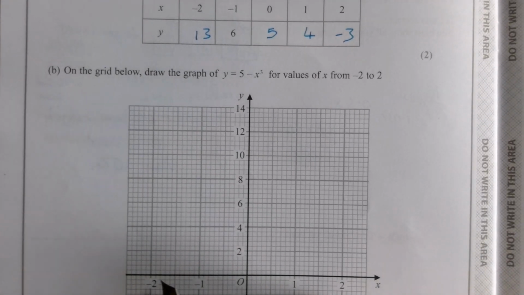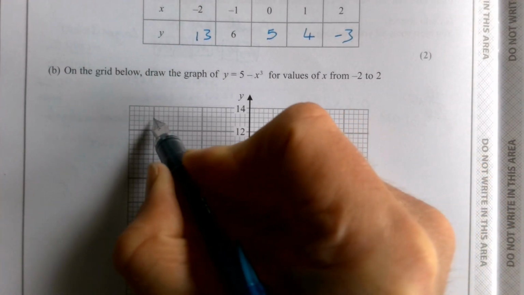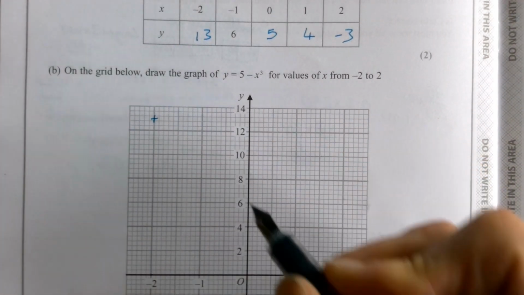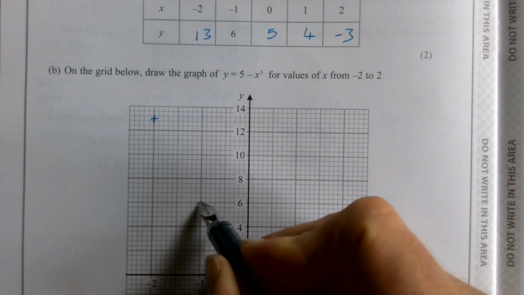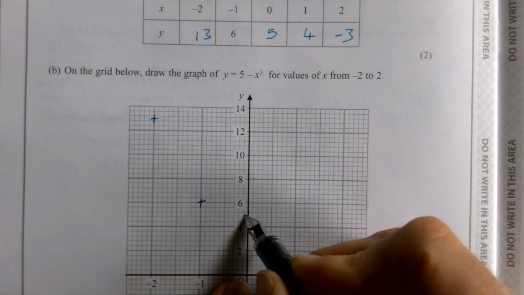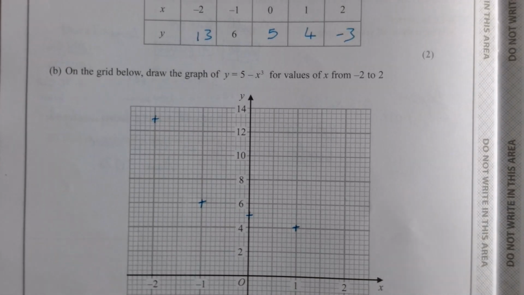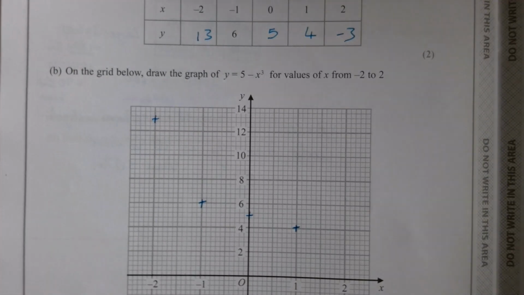So where it says negative 2 is my x value, my y value is 13. So 12 halfway along there, put a cross in. Then negative 1, 6, 0, 5, halfway between the 4 and the 6, 1, 4, and 2, negative 3. At this point, I should use a pencil.